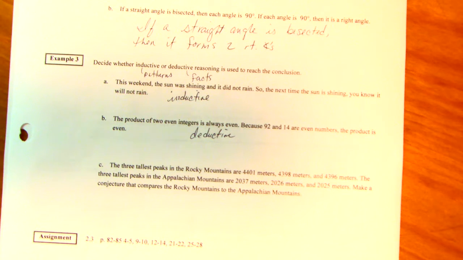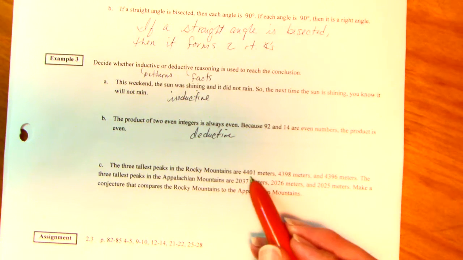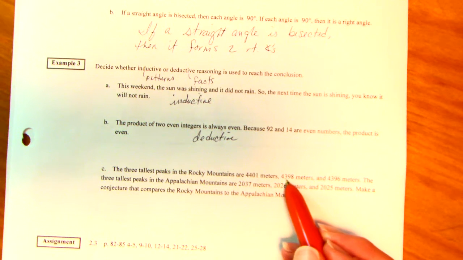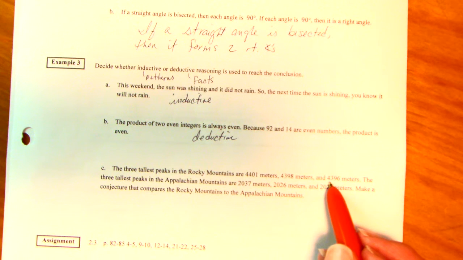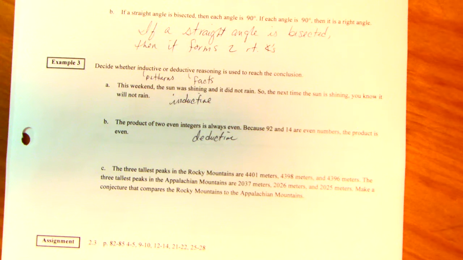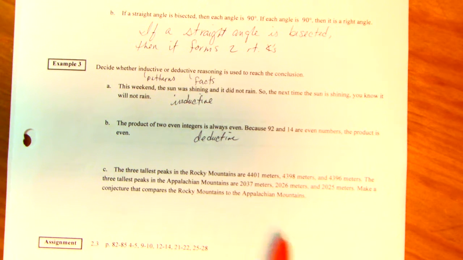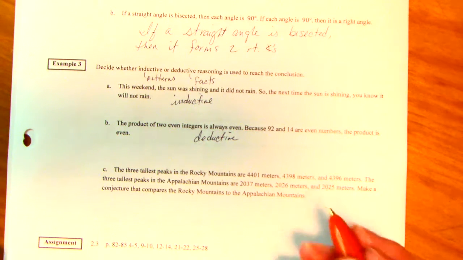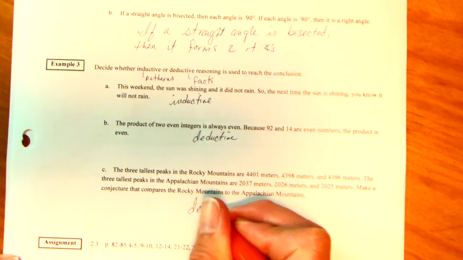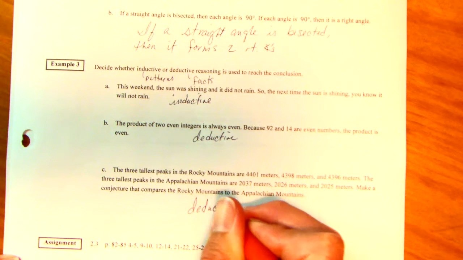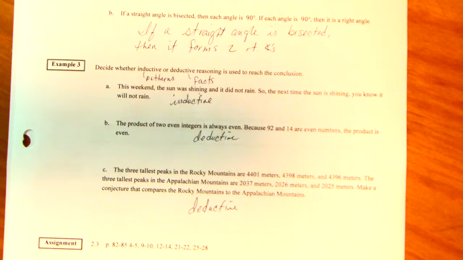How about C? The three tallest peaks in the Rocky Mountains are 1,400 meters, almost 4,400 meters, and again almost 4,400 meters. The three tallest peaks in the Appalachians are 2,000 meters, 2,000 meters, 2,000 meters, give or take some. Make a conjecture that compares the Rocky Mountains to the Appalachian Mountains. So we actually have facts here, so this will be deductive. Remember, they weren't asking for other information. They just want to know is it deductive or whatever.